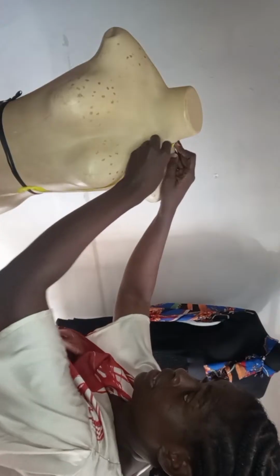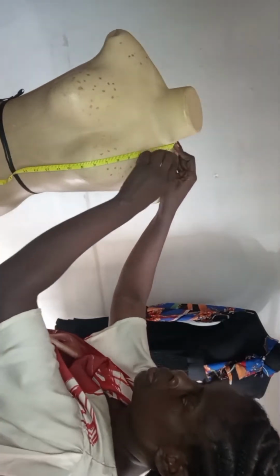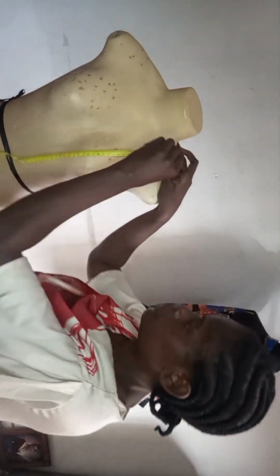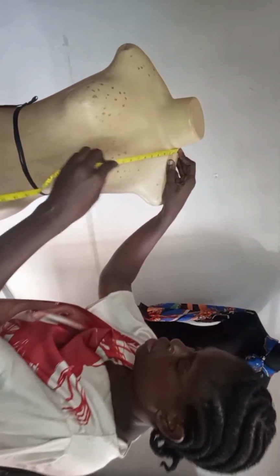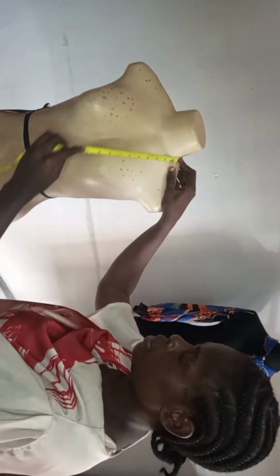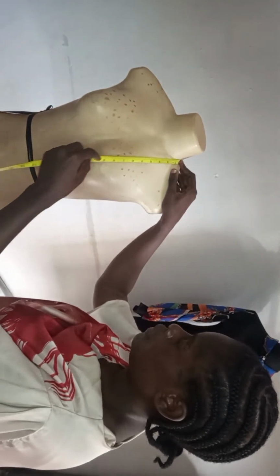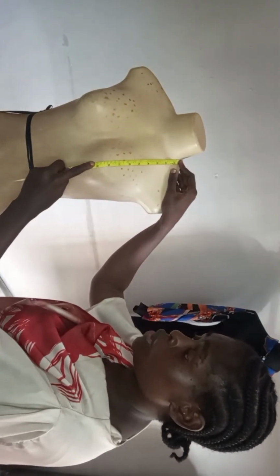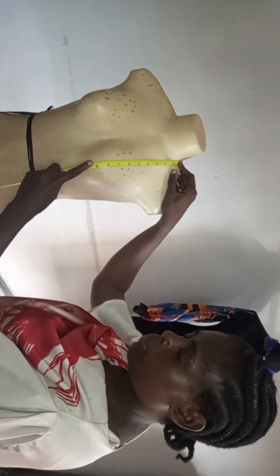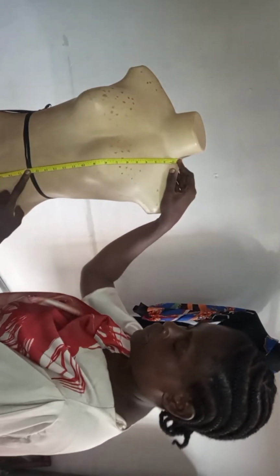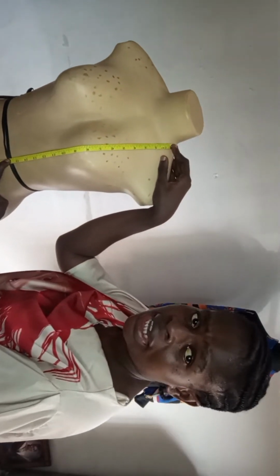Now, for the front, you measure from here to get the half length. For the front, you measure from here, this part of your neck. From here like this, you go on top of your bust. Don't go like this. It must be from on top. It must pass through the bust to this place. That is how to measure the half length for the front.